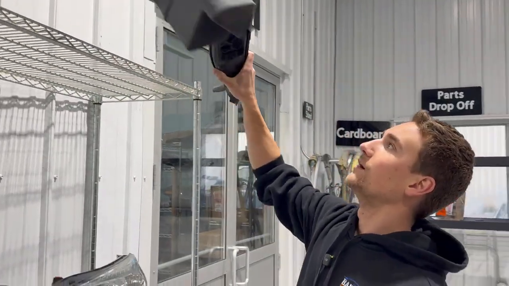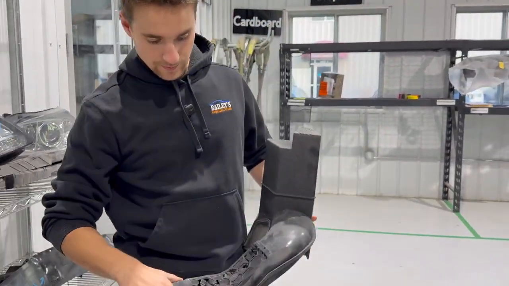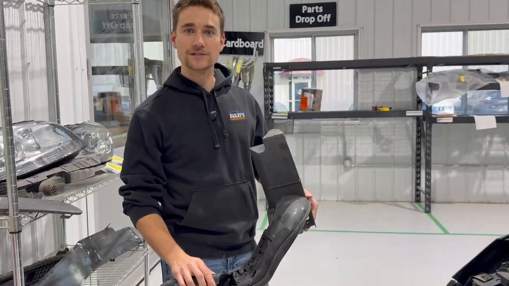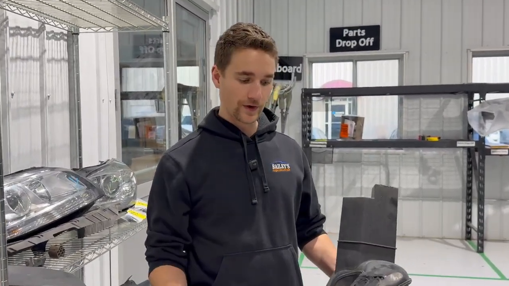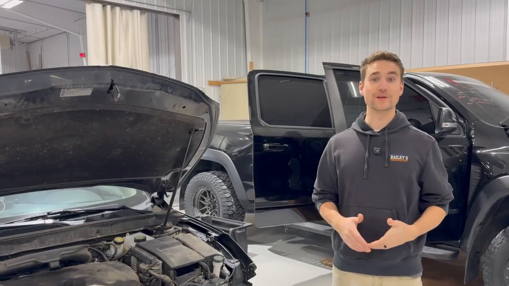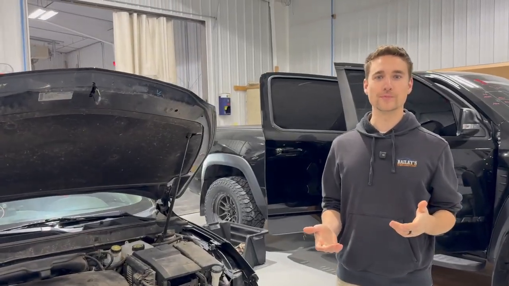Another example of that would be this air duct for the air intake being all cracked. That's not something that you're going to see when the vehicle comes in. Once we get to the part, we can find all the hidden damage. That way there's no surprises later on. So that was just a quick overview of what our blueprinting process looks like.